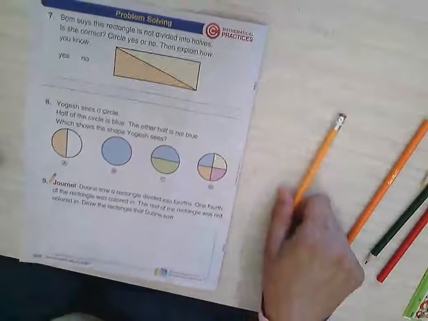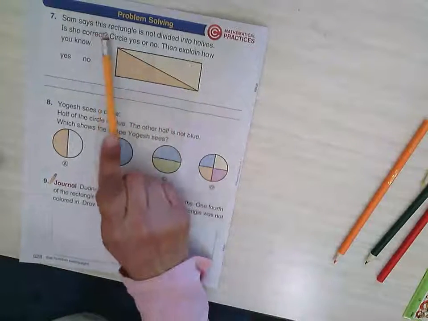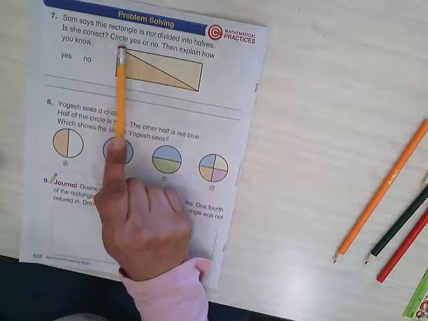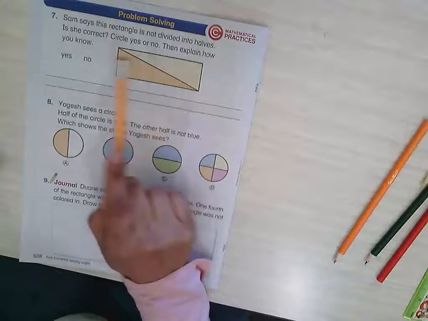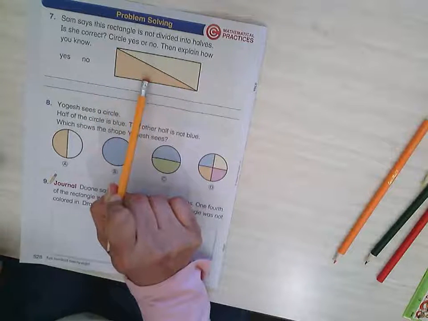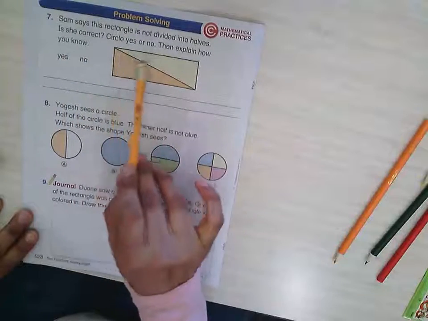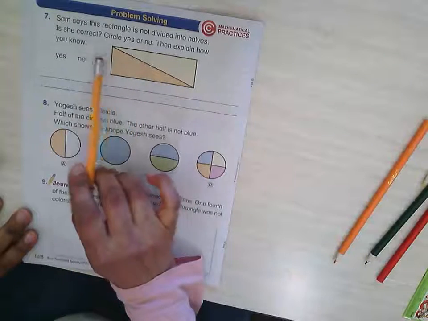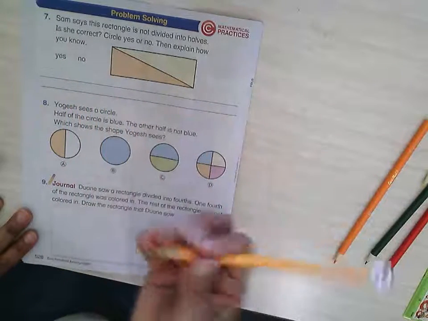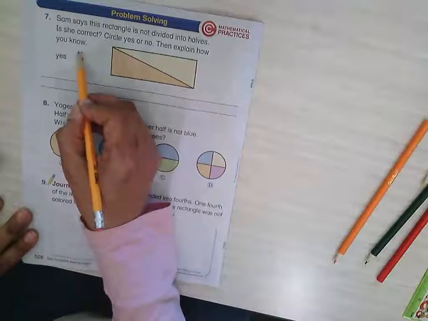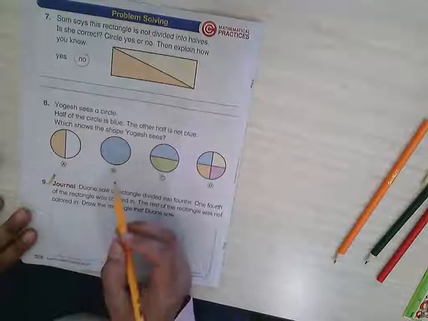Very good. Let's turn the page. All right. Sam says this rectangle is not divided into halves. Is she correct? Circle yes or no, then explain how you know. Sam says this is not divided into equal parts or two equal halves. Is she right or wrong? Of course, I see two equal halves. So, no, she's wrong. So how do you know?